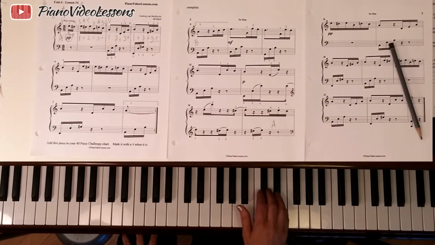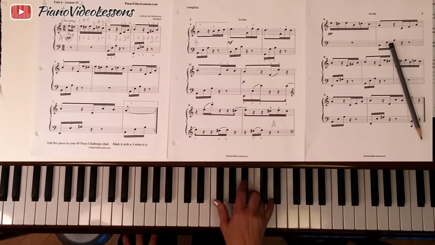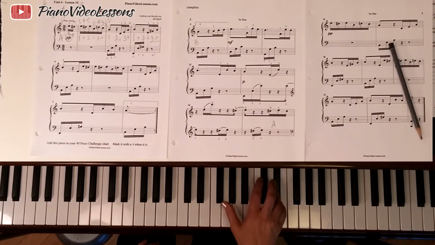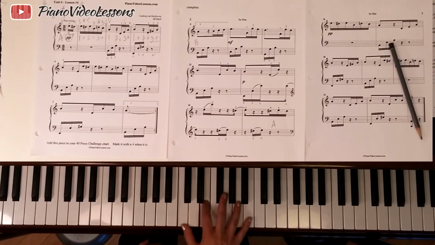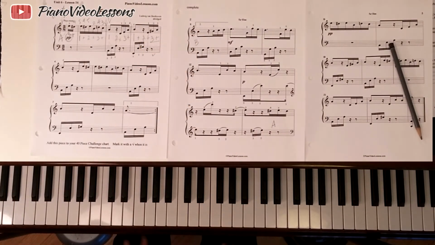Ready, go. 3, 1, 2, 3, 1, 2, 3, 1, 2, 3, 1, 2, 3, 1, 2, 3, 1, 2, 3, 1, 2, 3, and then we'd be ready to go on the next page after repeating.